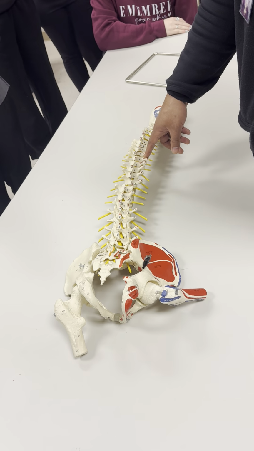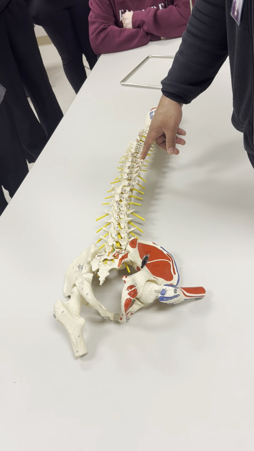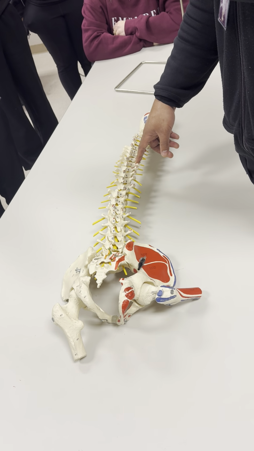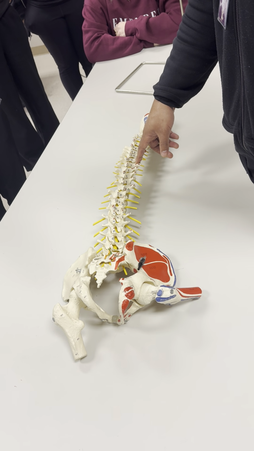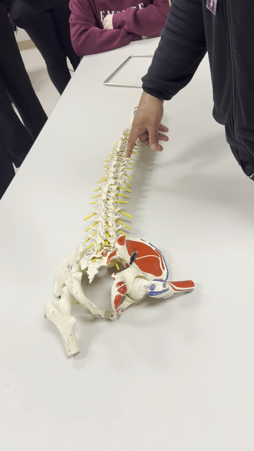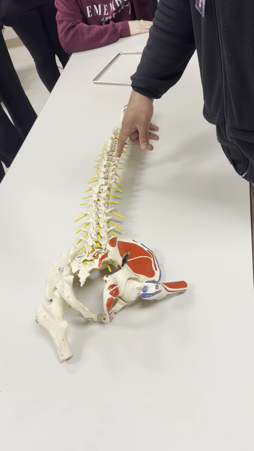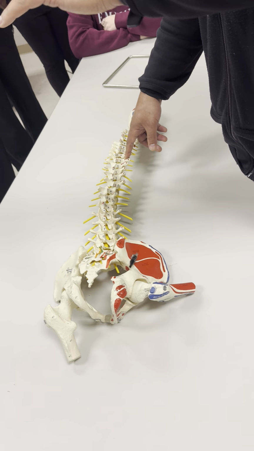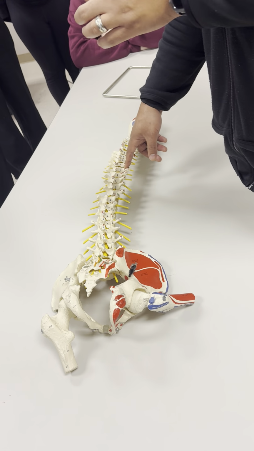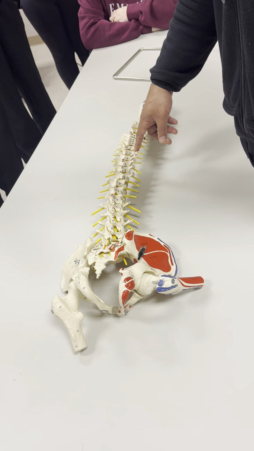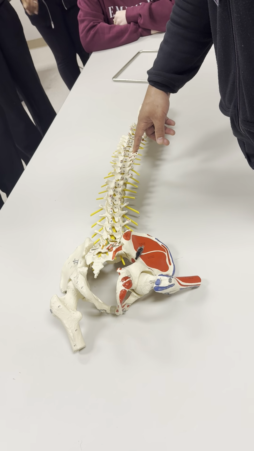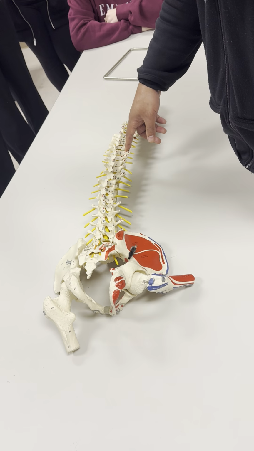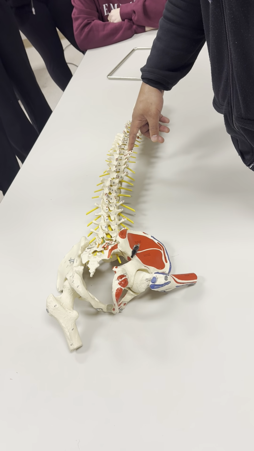So, when we work on improving rotation, we are simultaneously also working on improving side bending at that segment. So you need to know how rotation can also improve side bending. When we talk about Fryette's law, we know that for non-functional movement, side bending and rotation occur in opposite directions.